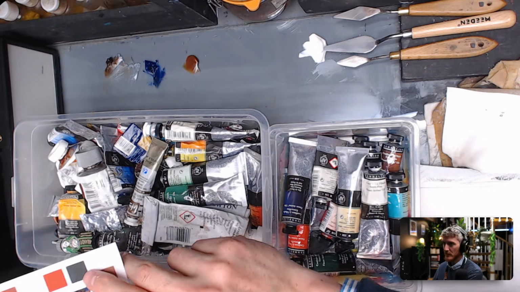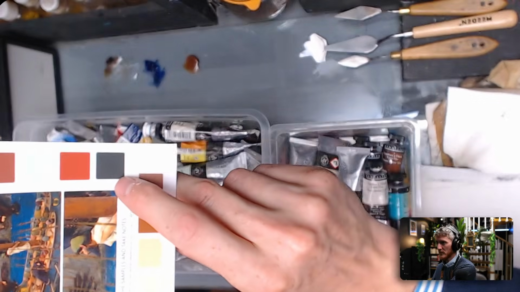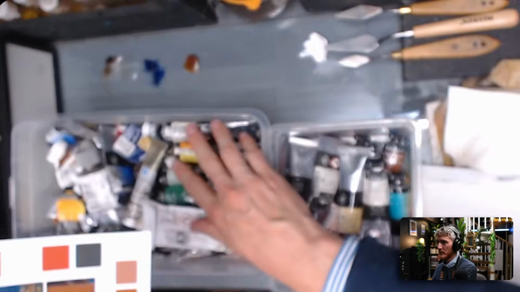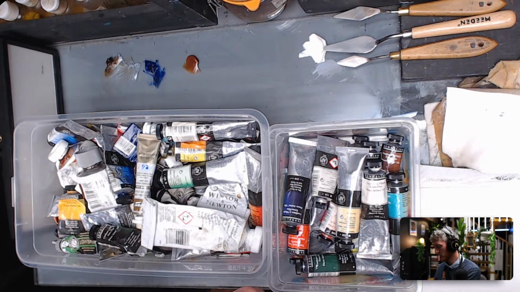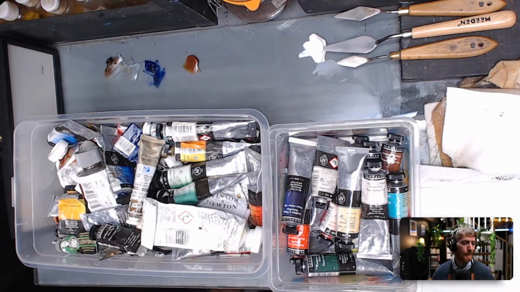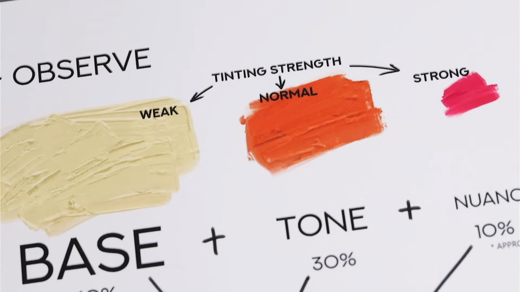For example, if you want to mix this, the tone is whatever paint tube is the closest to the hue. Very simple. And for the tone, you really want to have just one. Okay?